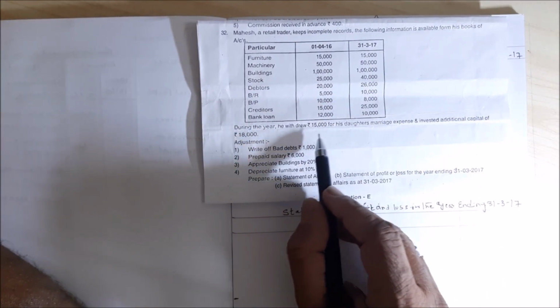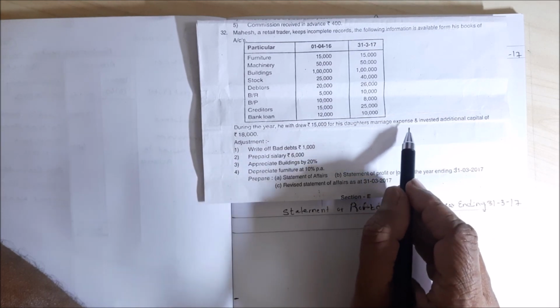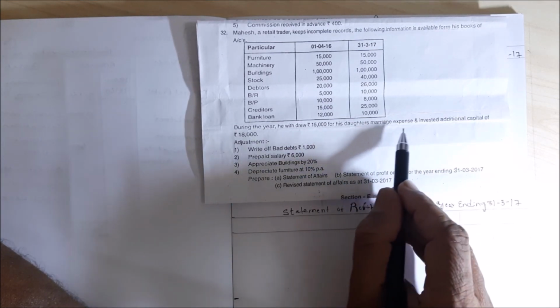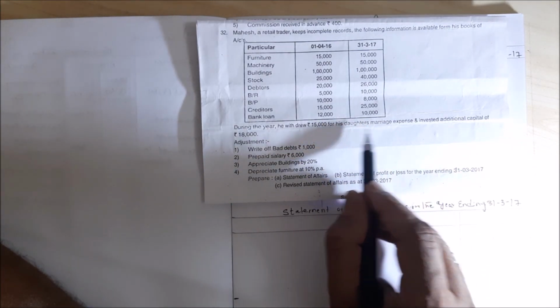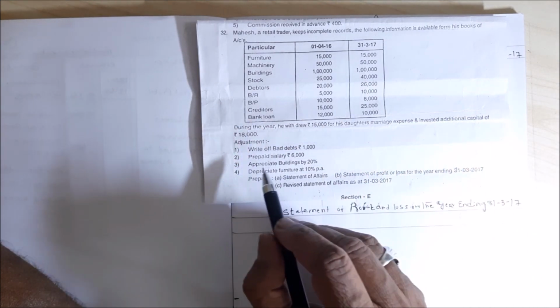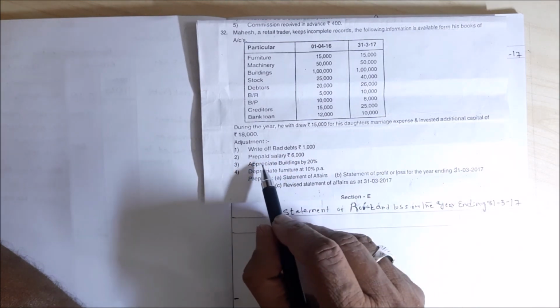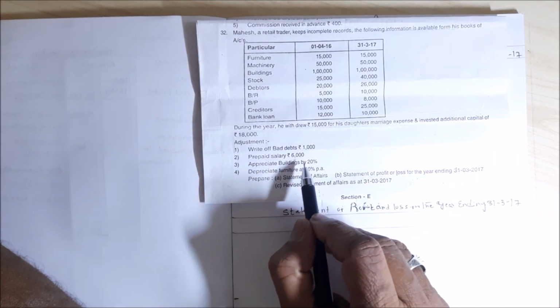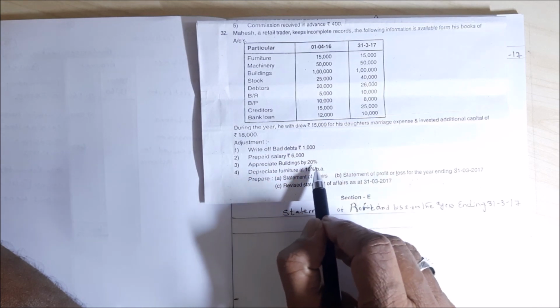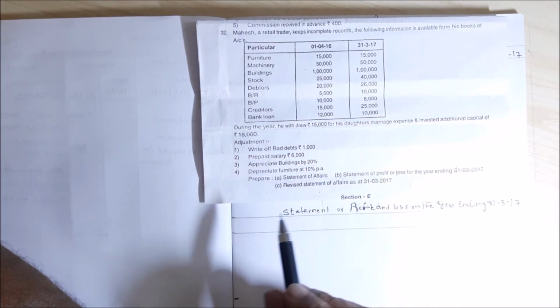During the year, he withdrew rupees 15,000 for his daughter's marriage expenses, which is called drawings. Anything for personal use is called drawings, and he invested additional capital of rupees 18,000. Adjustment: write off bad debt rupees 1,000, prepaid salary 6,000, appreciate building by 20%, depreciate furniture at 10% per annum.